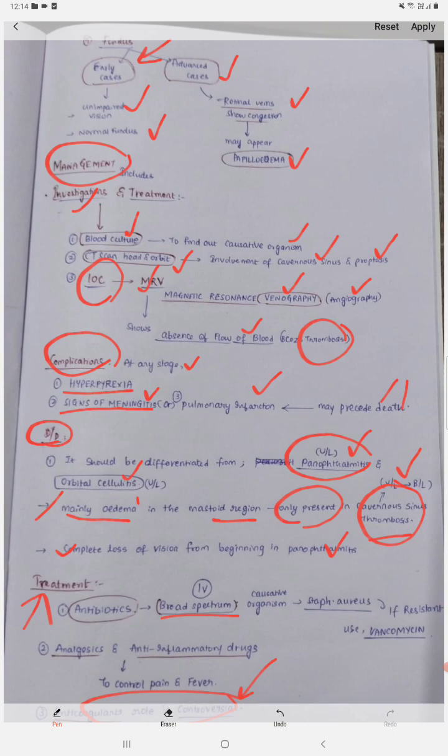The patient is already seriously ill, so we need to give them intravenously, according to the culture. We already sent the blood culture. The most common causative organism is Staph aureus. If it is resistant Staph aureus, then you can treat with vancomycin. Otherwise, we can also start empirical antibiotics prior to the blood culture.